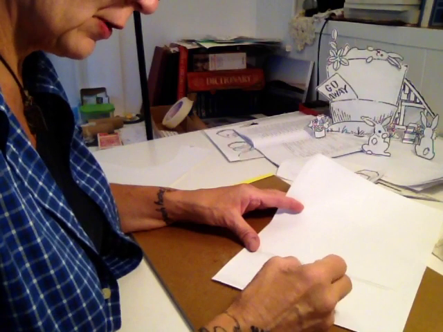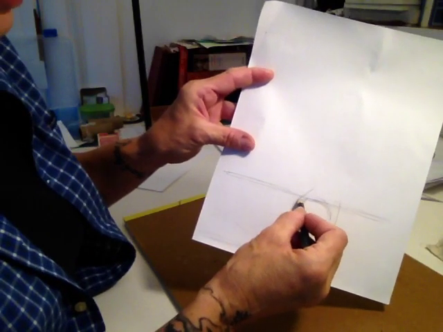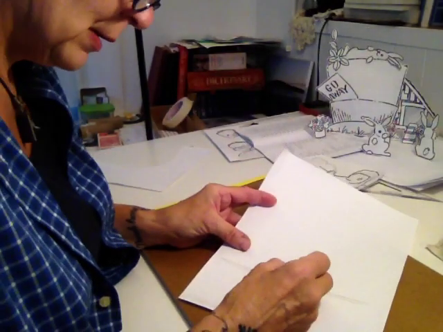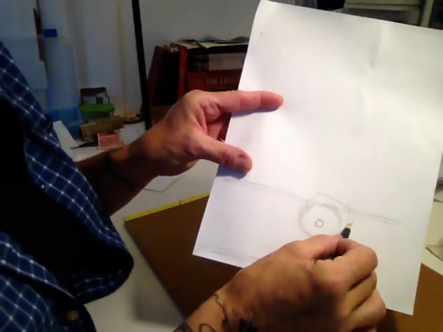So we've got this circle. We're going to draw his hoodie, which is going to be a line. Oops. It's just kind of going to come up over his head a little bit, like this.